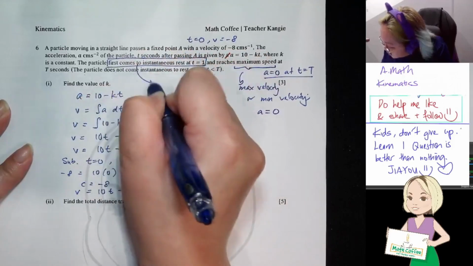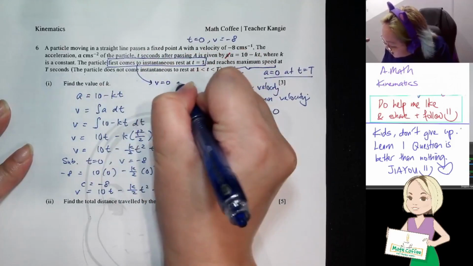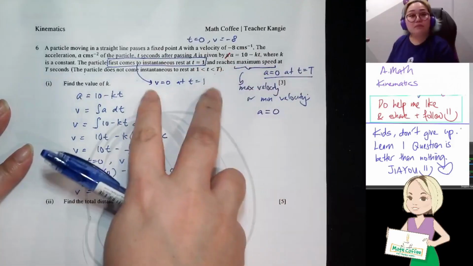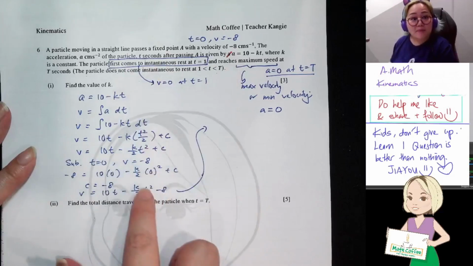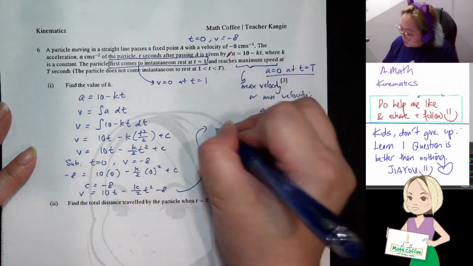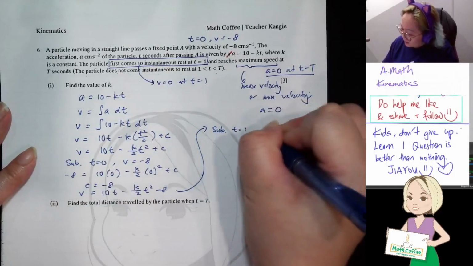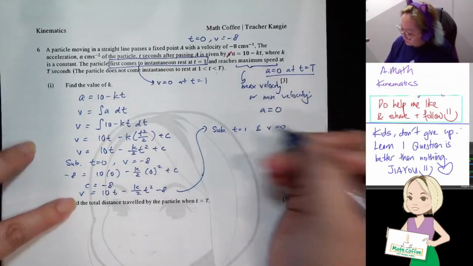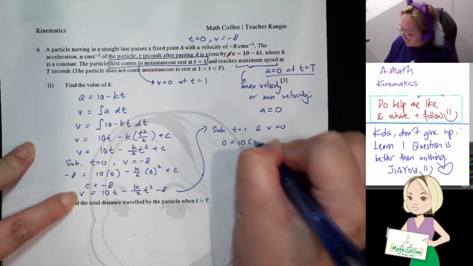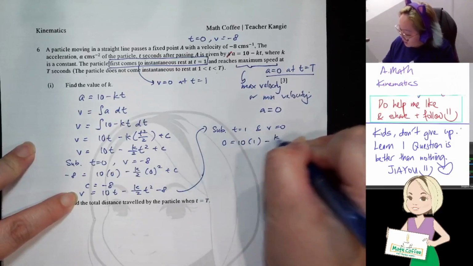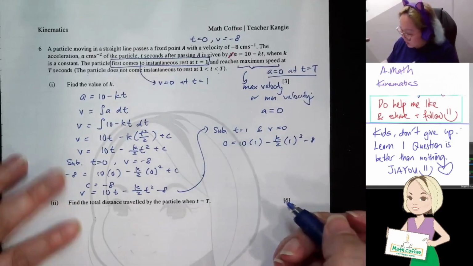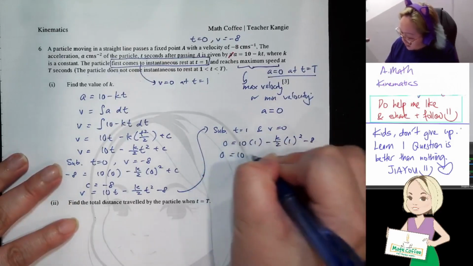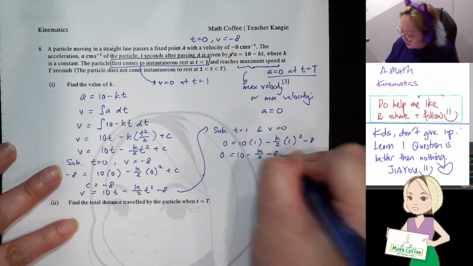This tells me that v equals 0 at t equals 1. So with this, I can find my k. I just sub in t = 1 and v = 0: 0 equals 10(1) minus k over 2 (1 squared) minus 8. We get 0 equals 10 minus k over 2 minus 8.